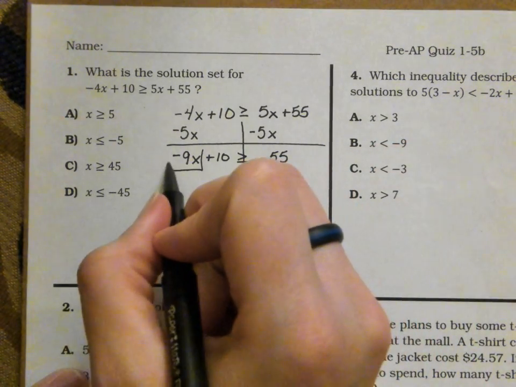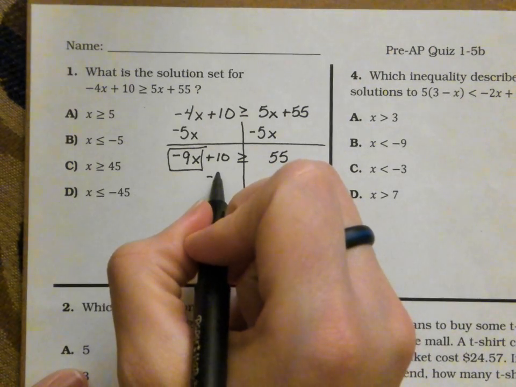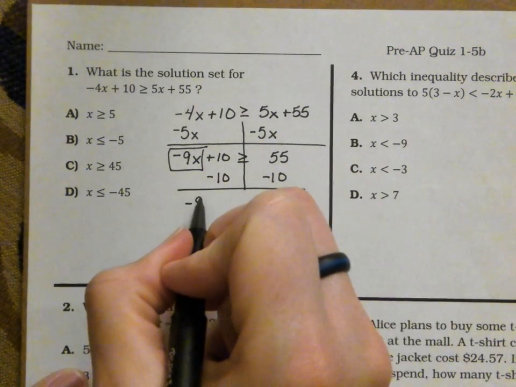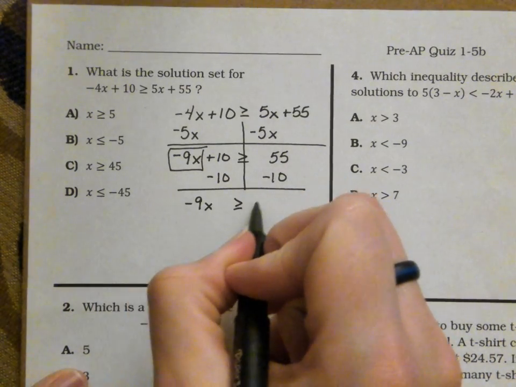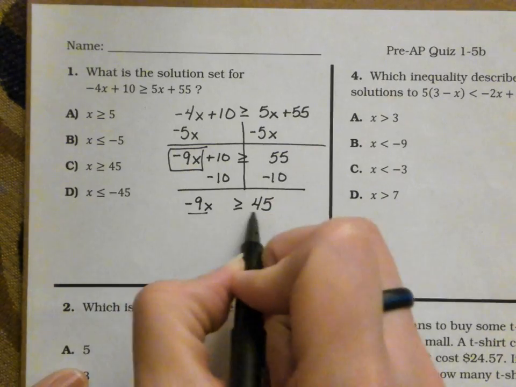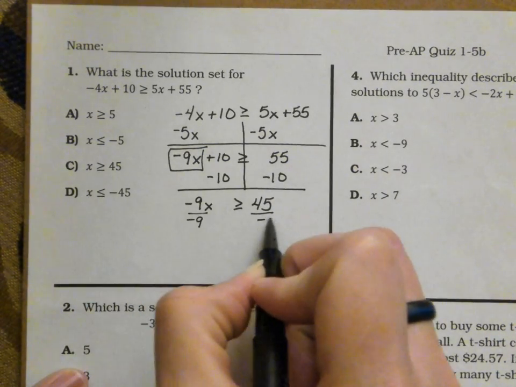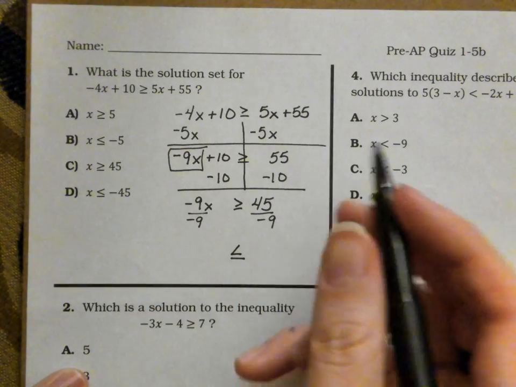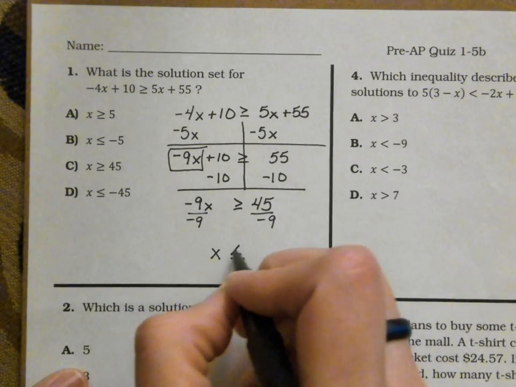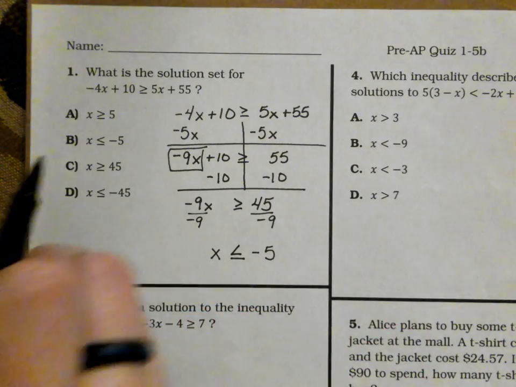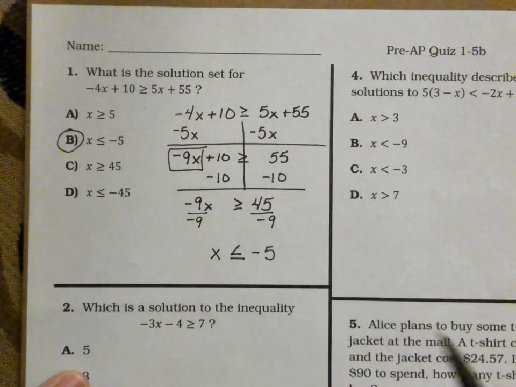And now we can box in our variable. Minus 10 on both sides. Negative 9x is greater than or equal to 45. And the last step is to divide by negative 9. And remember, the rule says when you divide by negative, you flip the inequality sign around. So now x is less than or equal to negative 5, which gave us the answer of B.